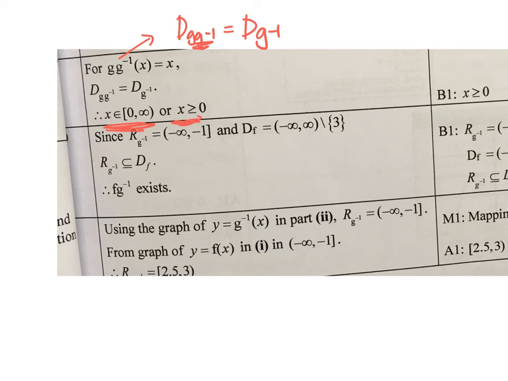Then I want to show that f g inverse exists. What do I need to do? That's for part 4. I just need to show that the range of g inverse must be a subset of the domain of f. So this is what we do: we establish the range of g inverse, we establish the domain of f, and then we show that it's a subset. This question also is generally quite well done.